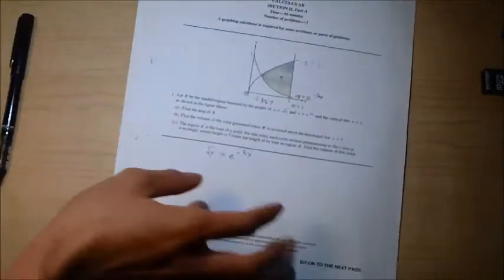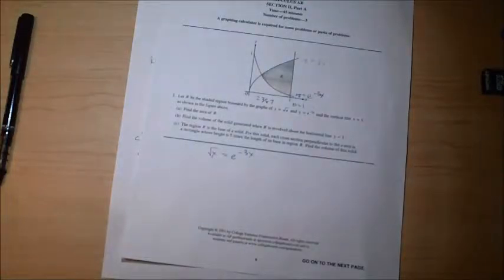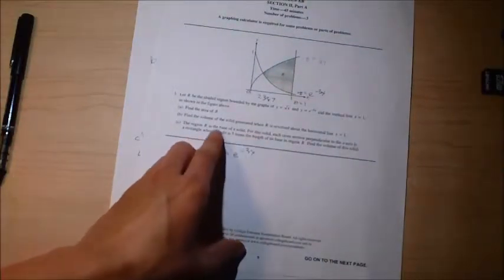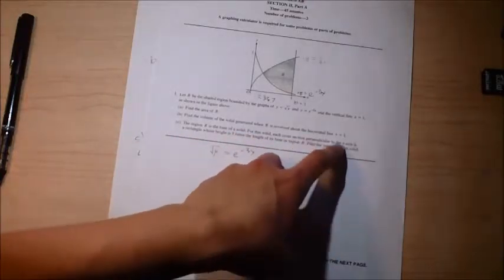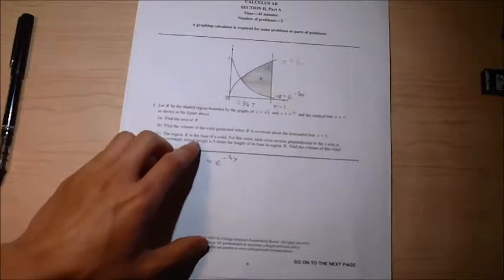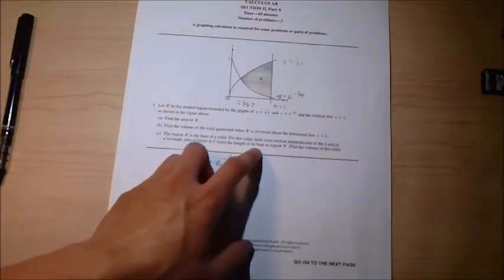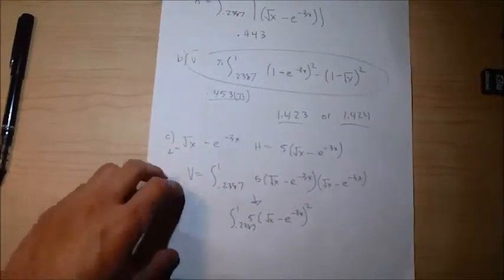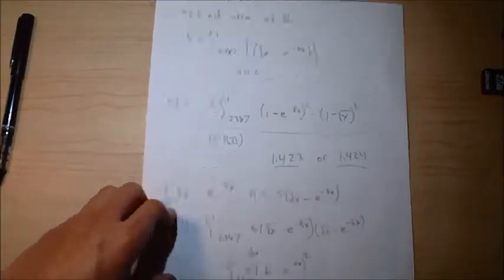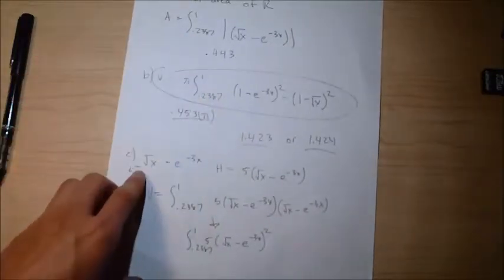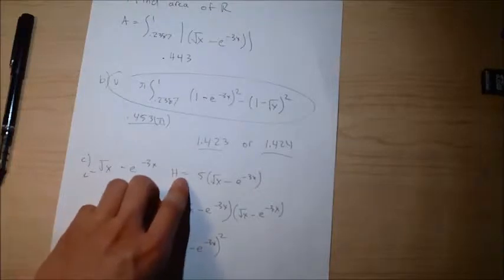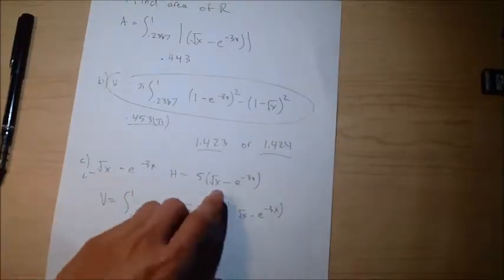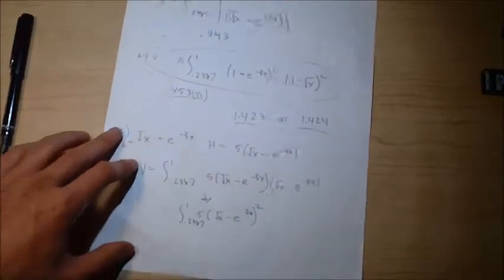In part C, it asks you to find the volume, but in this case R is the base of a solid, and there are cross sections perpendicular to the x-axis where the height is 5 times the length of the base. The length of the base, we figured out from part A, is just the top minus bottom function. The height, they told us, is 5 times this length.